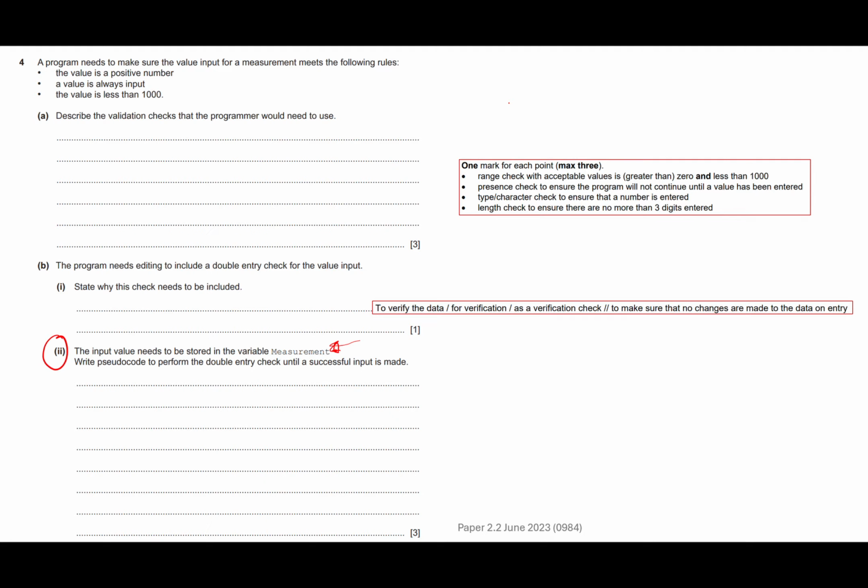So let's go ahead and put something in here. So we want to repeat, so we need to enter the number, so we need an output. Please enter the number. Oh no, it is a measurement, isn't it? So let's say measurement up here. Please enter the measurement, input, and we have to use the variable, so it's measurement, make sure we put a capital M there as well.